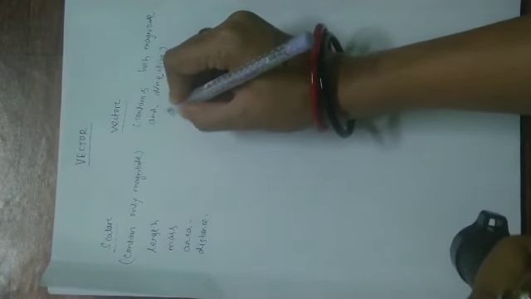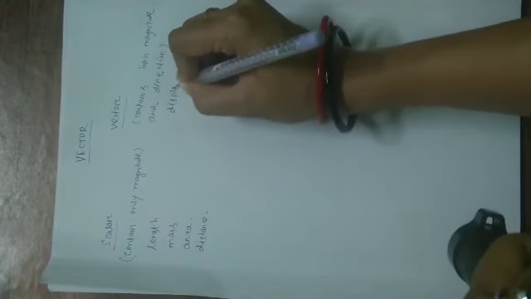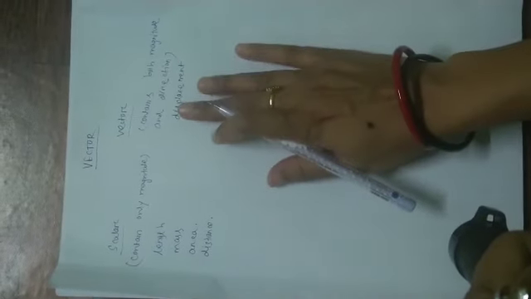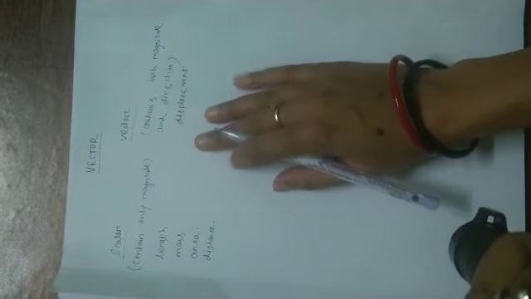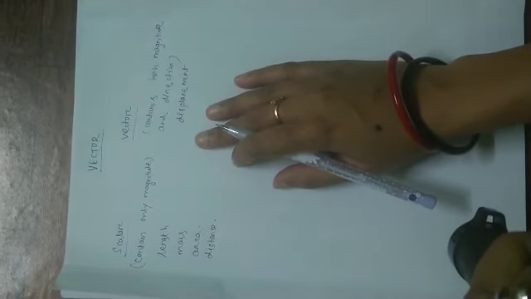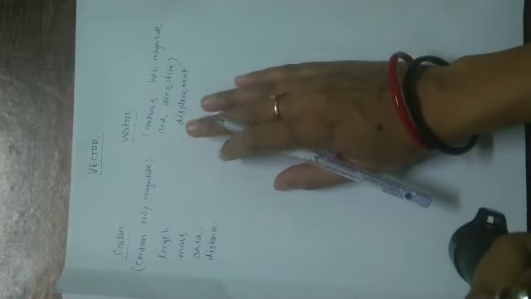Suppose for example, displacement. Displacement is a vector quantity. For example, what is displacement?